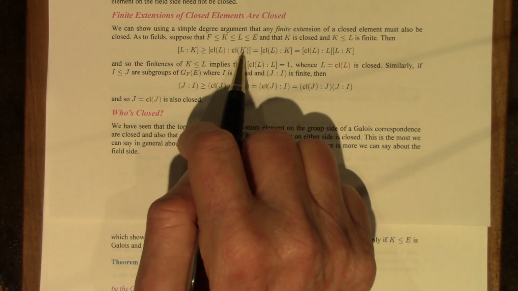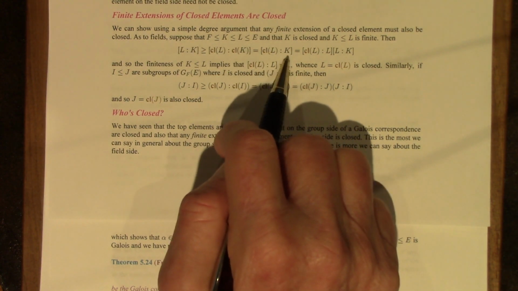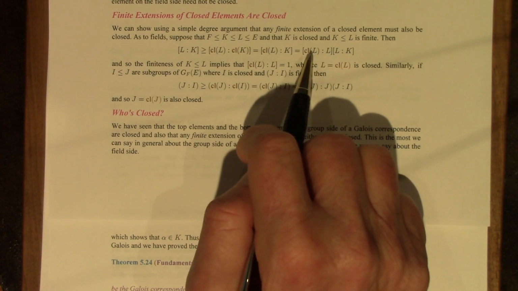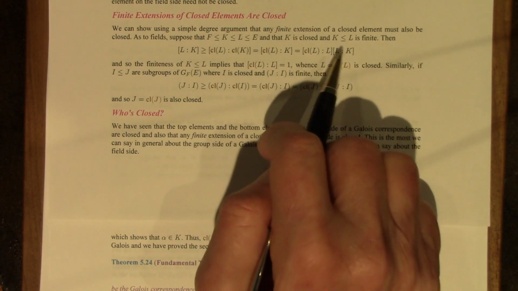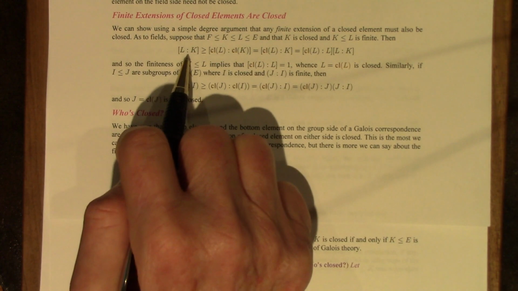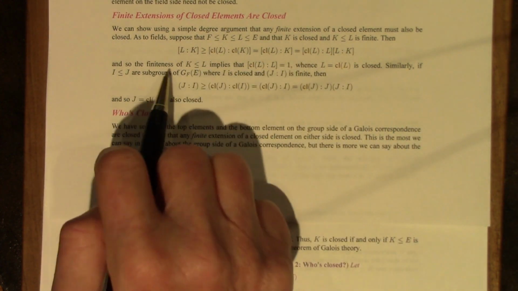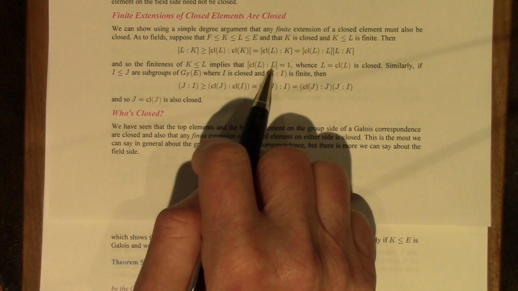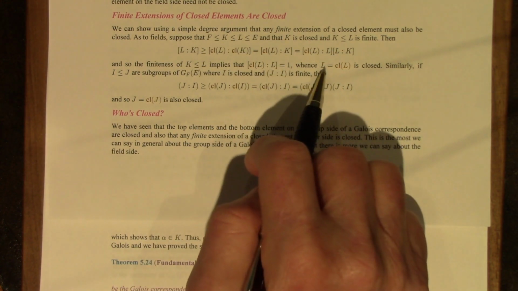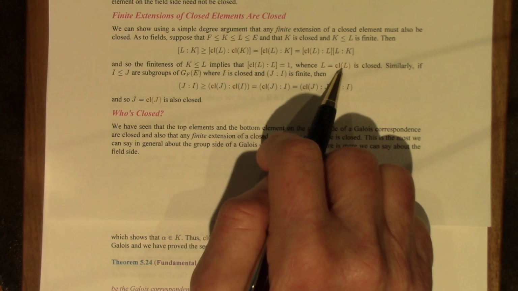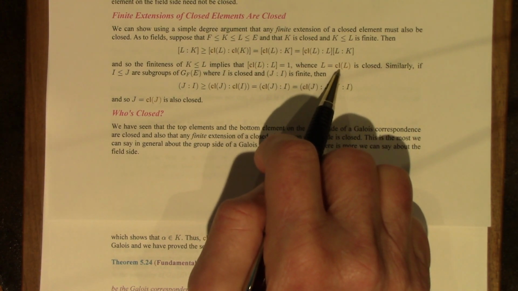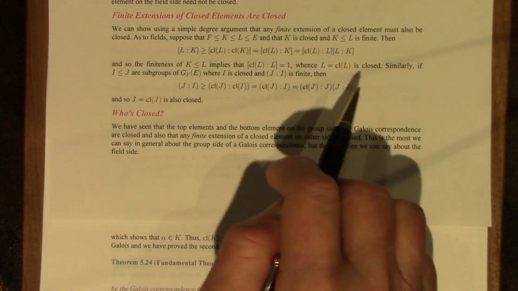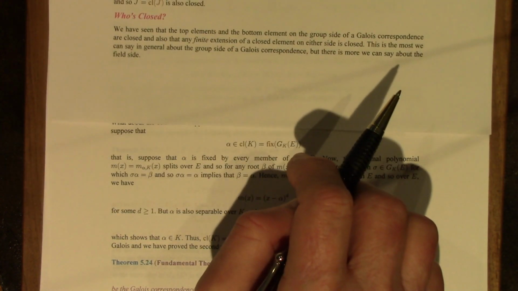K is assumed closed, so that becomes this. And we can split this by multiplicativity, closure of L over L, [L:K], but we have [L:K] on both sides, so the degree of the closure of L over L is 1, meaning L is equal to its closure, and so is closed. And a similar argument can be used on the group side, which I'll leave you to do.